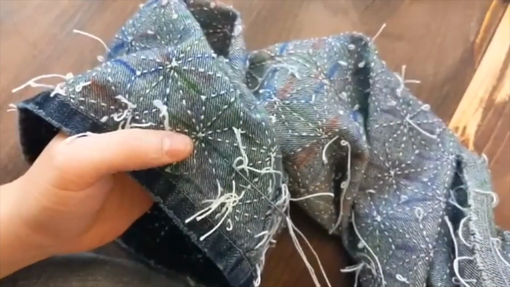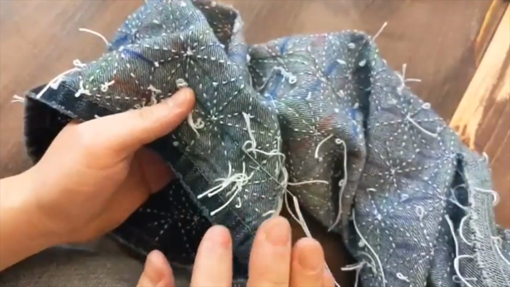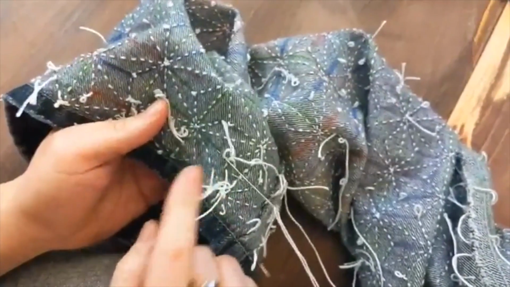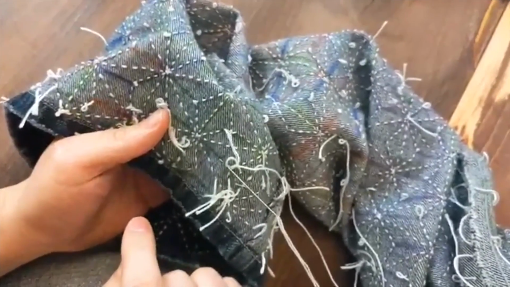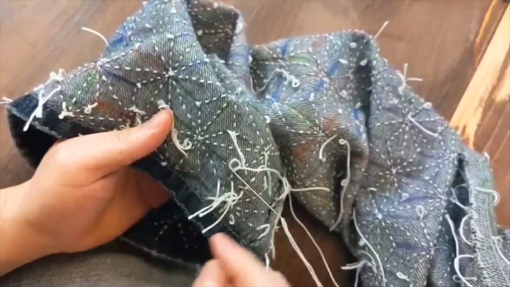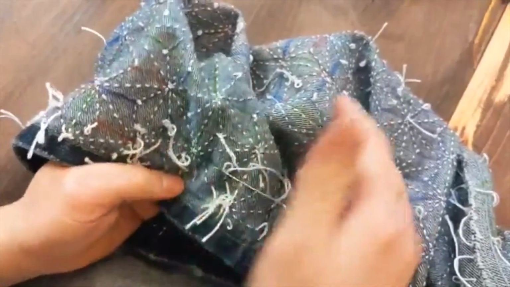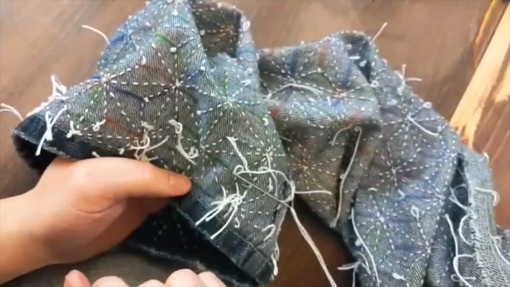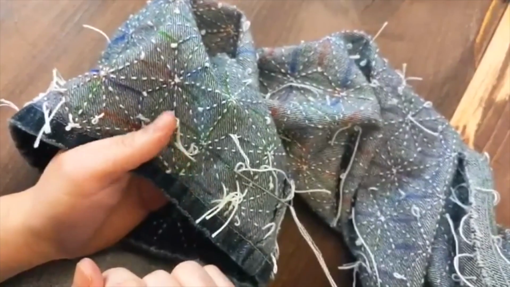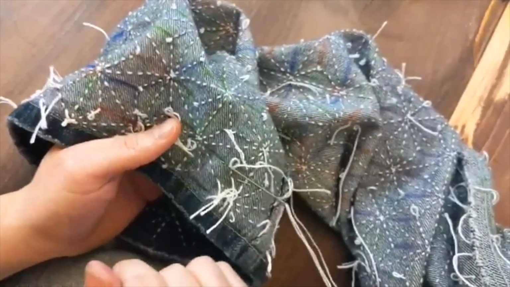Let me rephrase that. Do these stitches affect the wearing experience of denim or the pants? Will these stitches make it uncomfortable to wear the denim? I think that was the question I received.